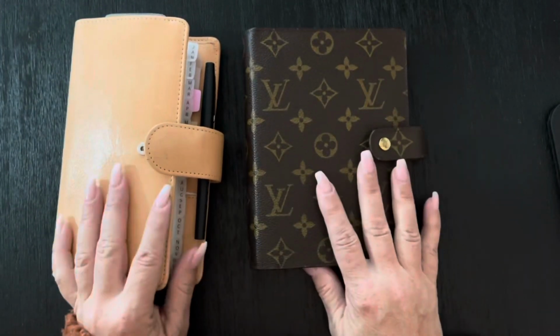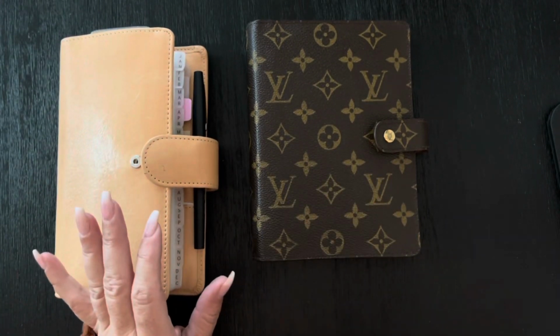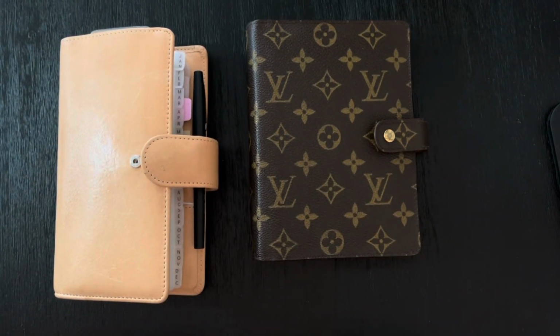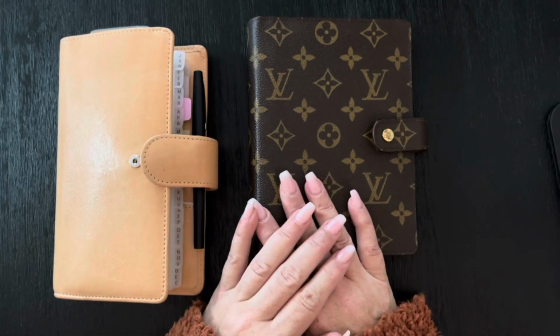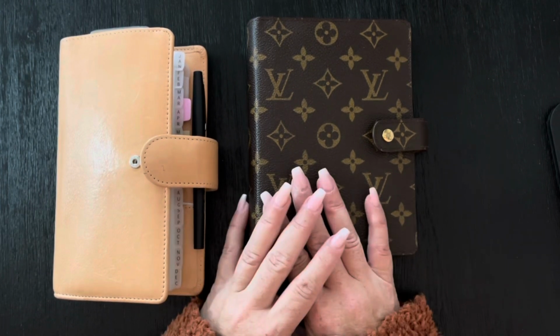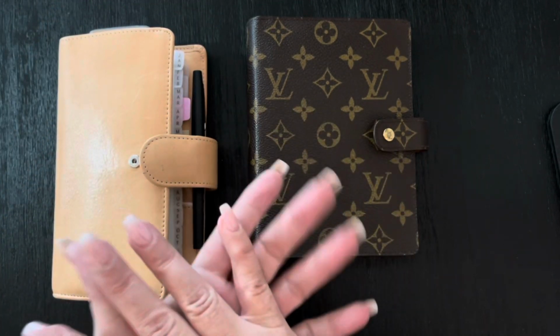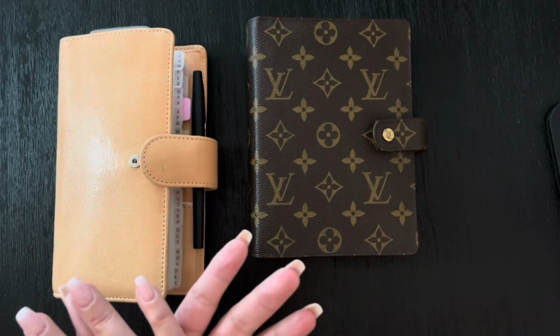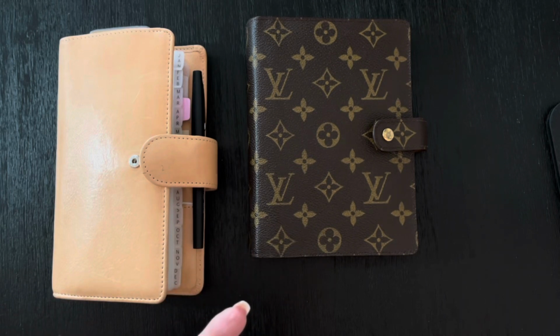All right, so where do we begin? We're going to talk about cash envelopes, okay? So currently I use my cash envelopes on the app. It's called the Jelly app. What I do is I have everything on the Jelly app, which are all of my expenses. And then for my sinking funds, which are separate accounts that I save for separately, those are in the bank.